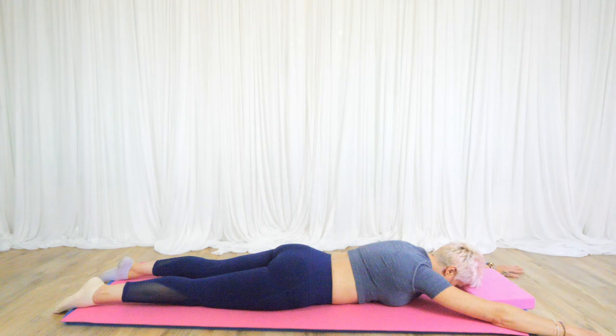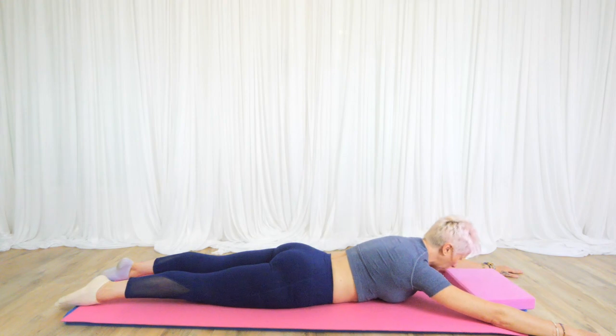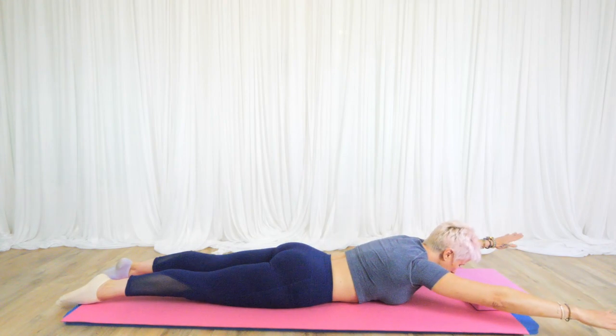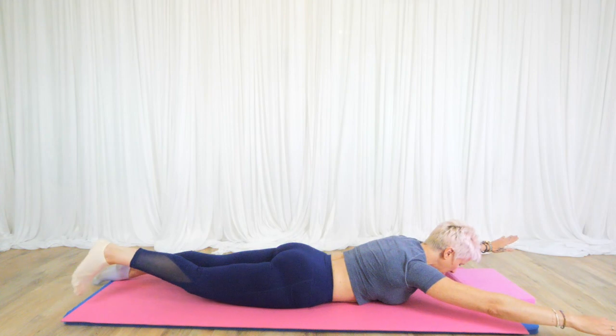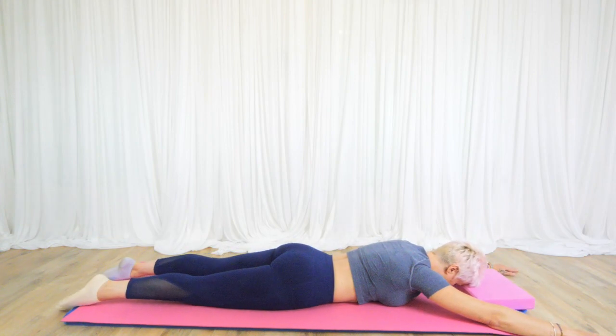We're going to do one more. Inhale, hug the tummy in, send your pubic bone down, engage your legs, lifting the chest and the head and the arms. Now pull those shoulder blades down, cramp in the foot, and then relax. Good.